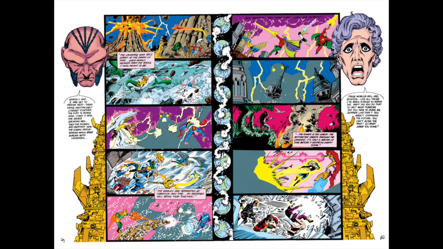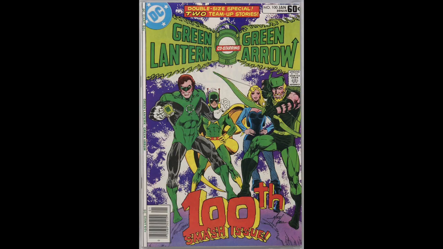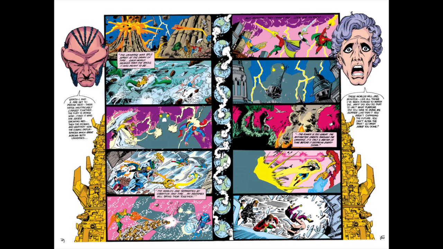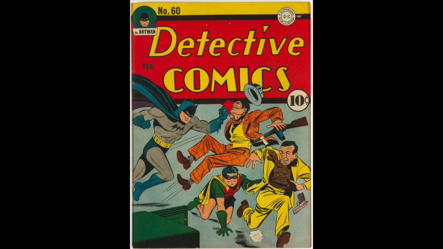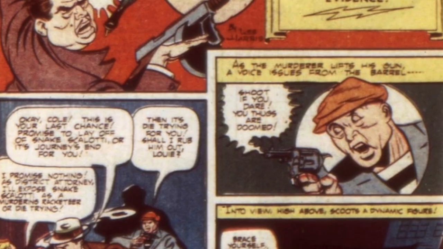This is the third Airwave. It is Harold Hal Jordan, a cousin of Green Lantern Hal Jordan. He made his first appearance in Green Lantern 100 in January of 1978, created by Denny O'Neil and Alex Saviuk. And he is the son, I believe, of Larry Jordan, who was the original Airwave back in the Golden Age of comics. His first appearance was in Detective Comics 60 back in February of 1942.